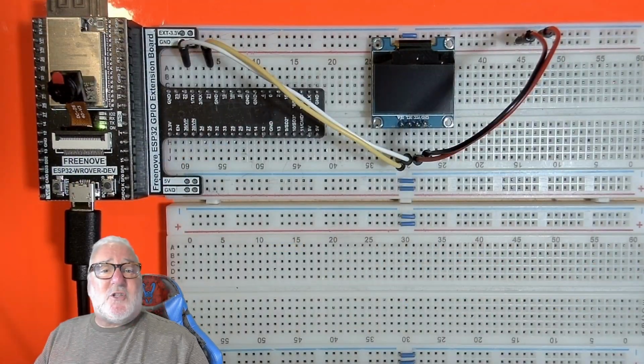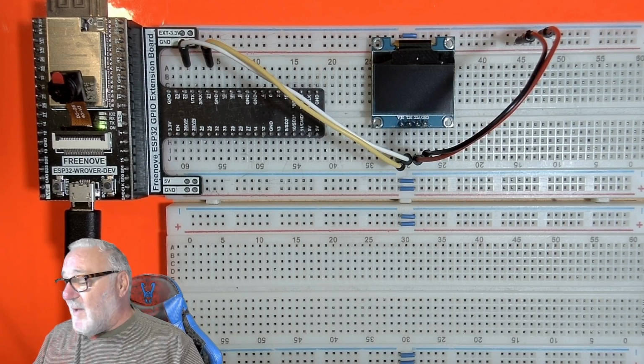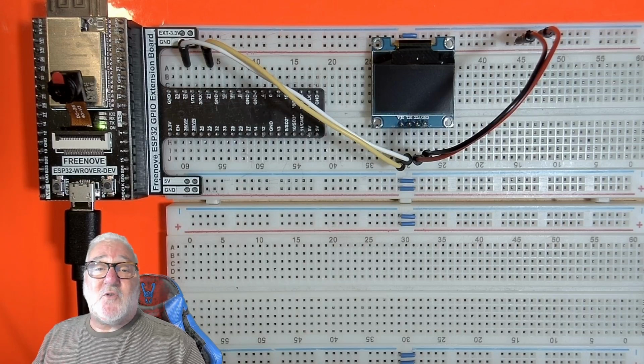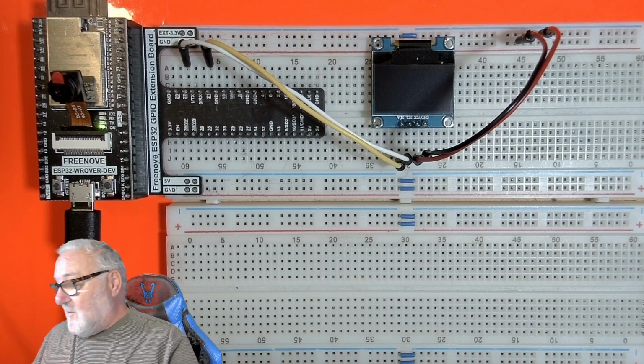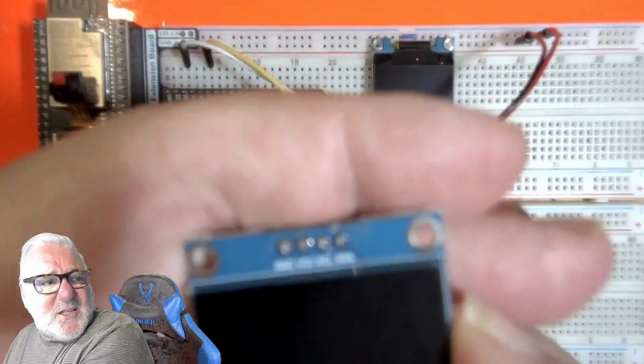Now, I can't stress the importance of checking your pinouts, because this one I've got in my hand was the first one I had and I blew it. I followed the schematic and had the VCC and ground the wrong way round. Let me show you this one.